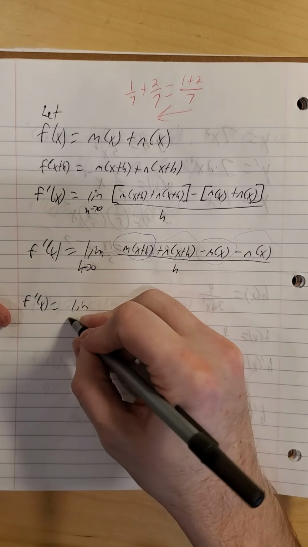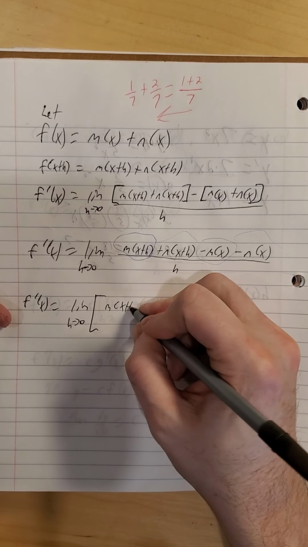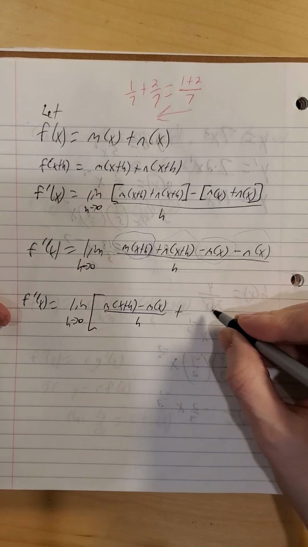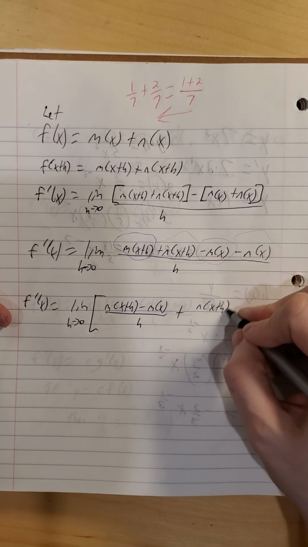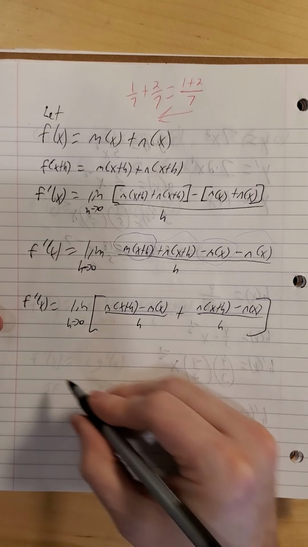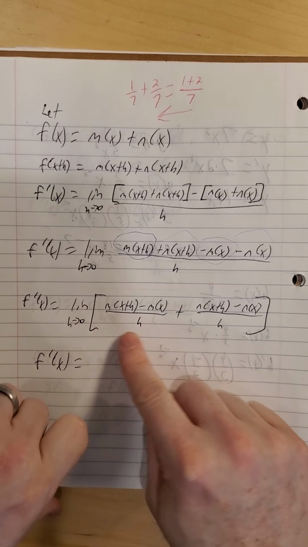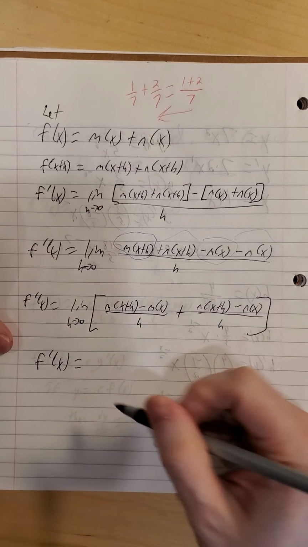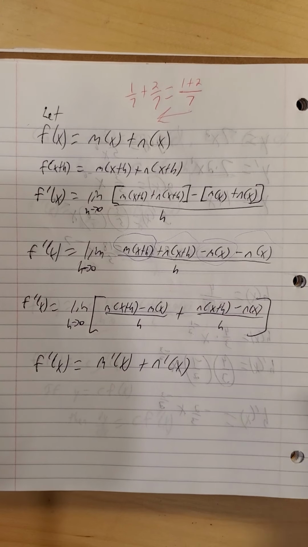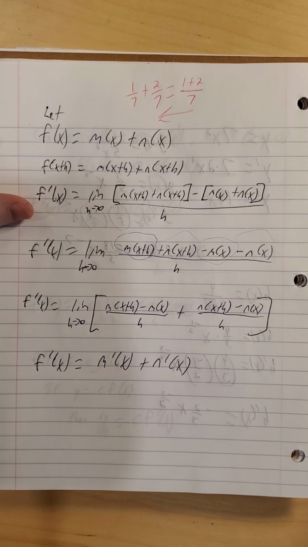So f prime of x is the limit as h goes to 0 of m of x plus h minus m of x all over common denominator h plus n of x plus h minus n of x all over h. And hopefully we'll recognize the format. Okay, this is a derivative, so is this. So f prime of x is m prime of x plus n prime of x. I happen to write it with addition. It will work the same way with subtraction.